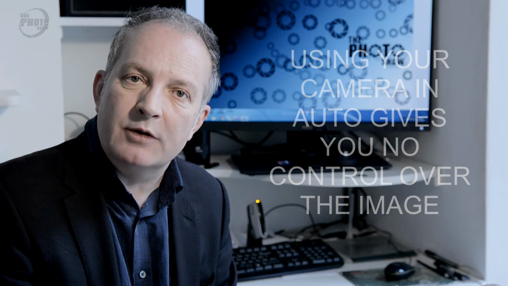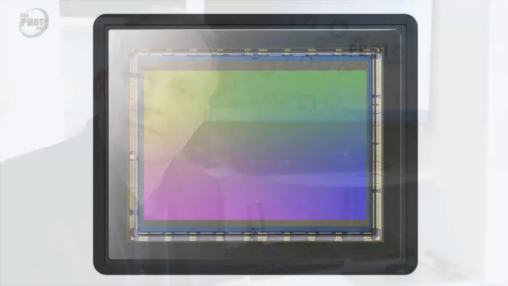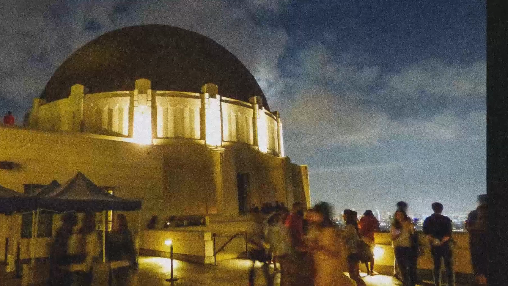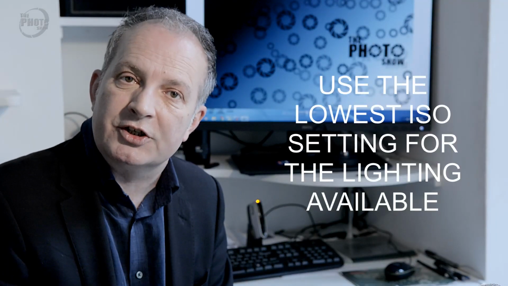In the 4th episode, we were looking at ISO and explaining how ISO is how your image sensor is made more or less sensitive to light. A lower ISO number means your image sensor is less sensitive to light. A higher ISO number means it's more sensitive to light. And we were also looking at how if you use the higher ISOs, you may get more digital noise on your image. So the rule of thumb there was to try and use the lowest ISO possible for the lighting conditions that you're working in.